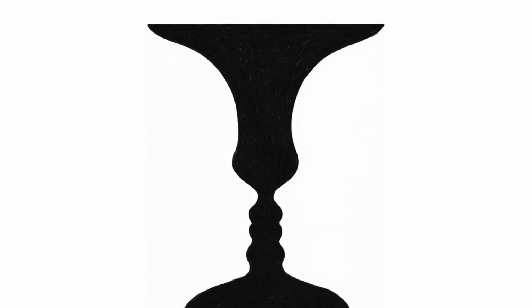This is an image of a young woman with a feathered hat looking over her shoulder. Or is it? Her chin also makes out the nose of an old woman looking down. And take this image of a vase. Is it a vase? It also looks like the outline of two faces.